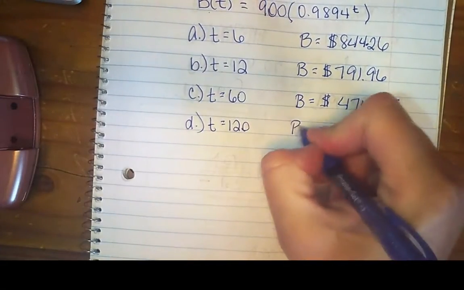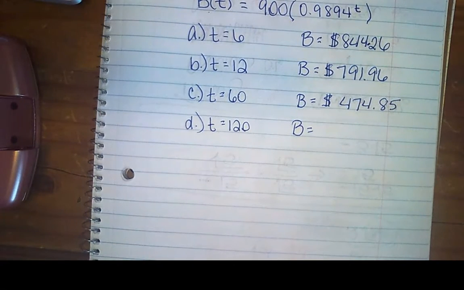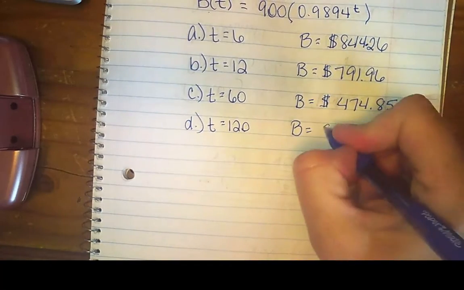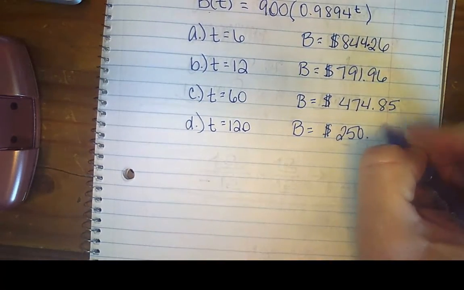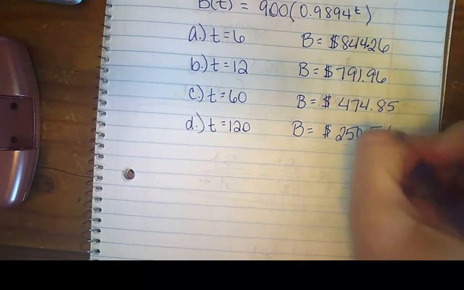So the last one is going to be for 10 years. So we're going to substitute 120 for our 60. And that gives me $250.54.